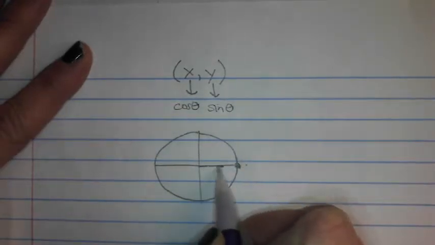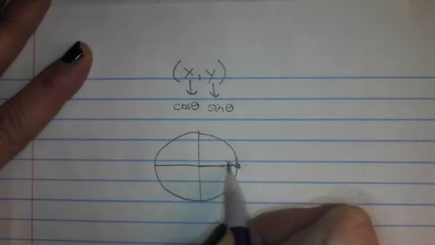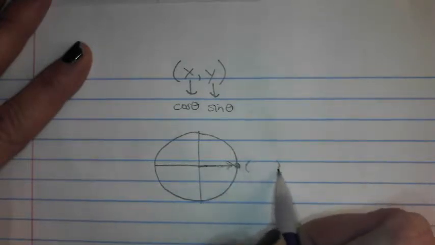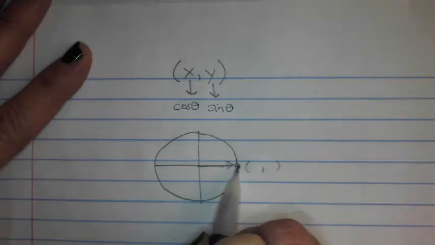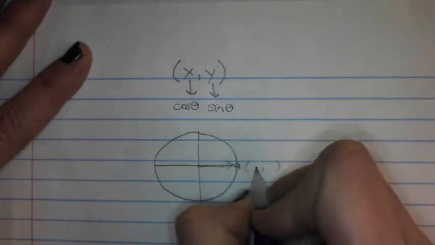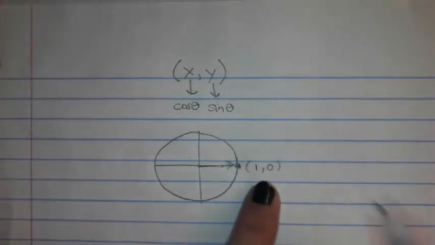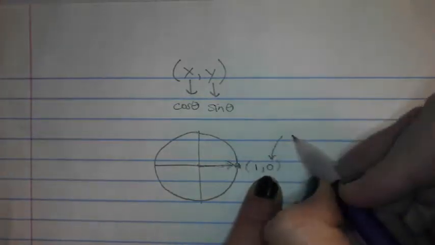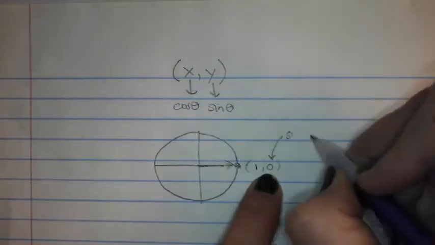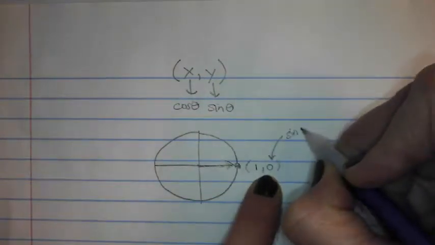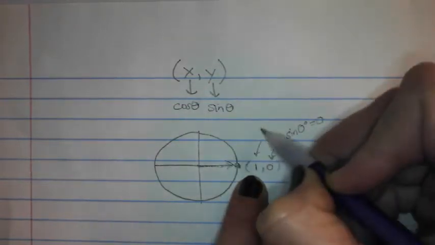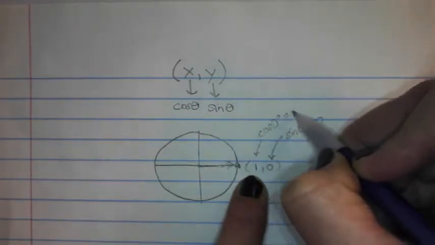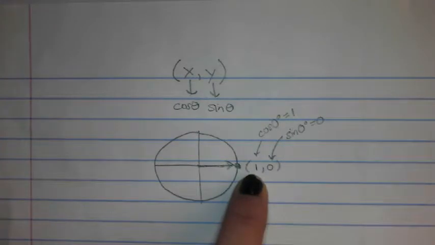So if this is a 0-degree angle, there's my terminal ray and my initial ray. What are the coordinates? If this is 0, 0, what's this? 1, 0. So that's the sine. Sine is the y-coordinate. That's the sine of a 0-degree angle. And this is the cosine of a 0-degree angle. That's what your memorized chart would tell you anyway, okay?